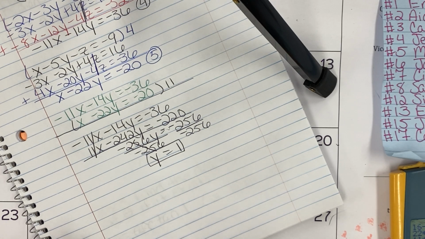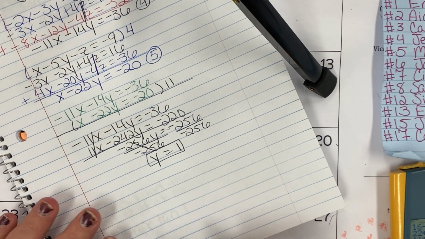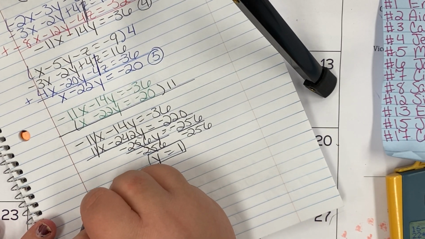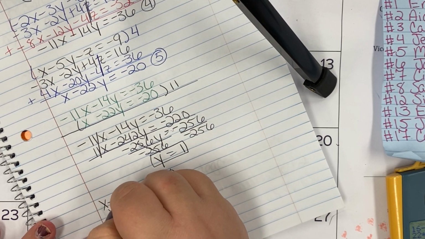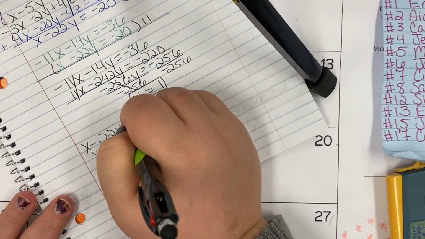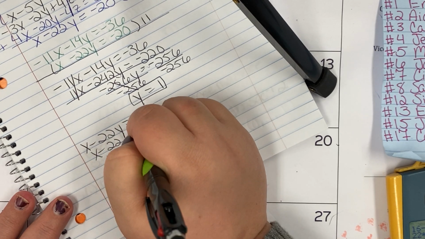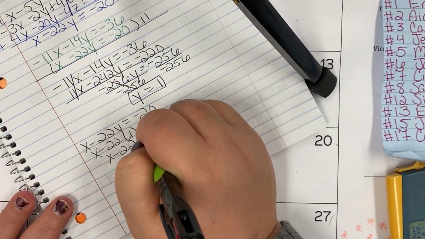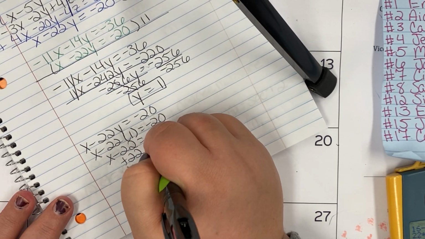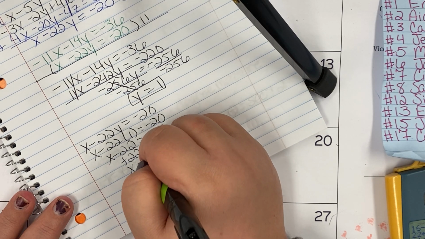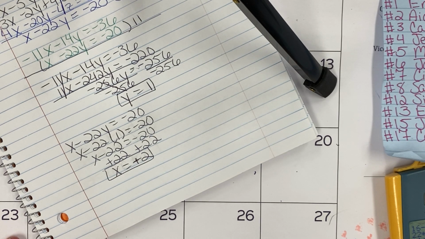From there, I'm going to take it and plug it into either equation 4 or equation 5. I'm going to pick equation 5 because x is already by itself. So we have x minus 22y equals negative 20. X minus 22 times 1 is going to equal negative 20. I'm going to add 22 to both sides. X is going to end up equaling positive 2.